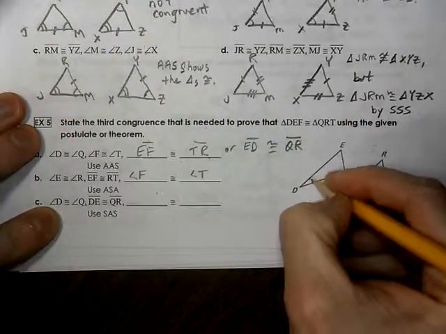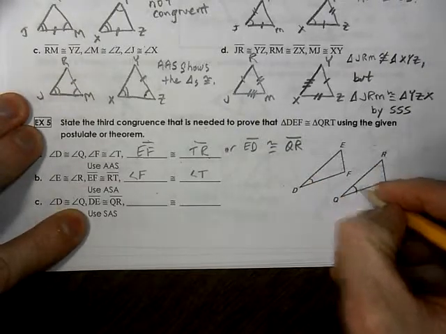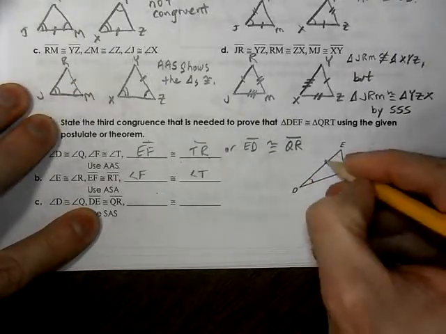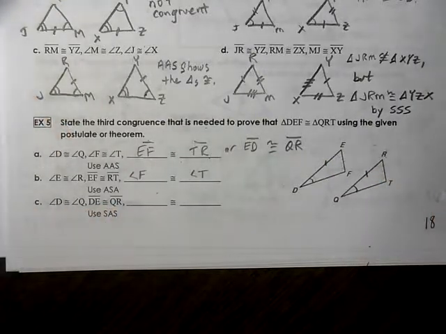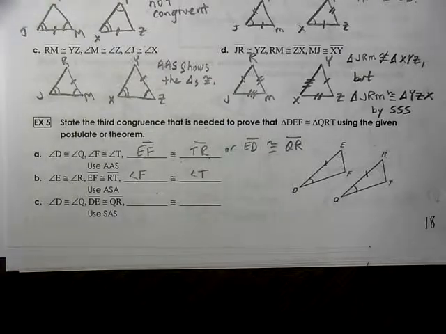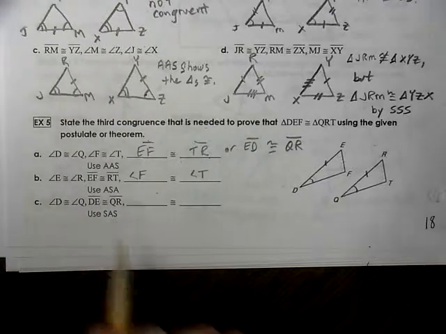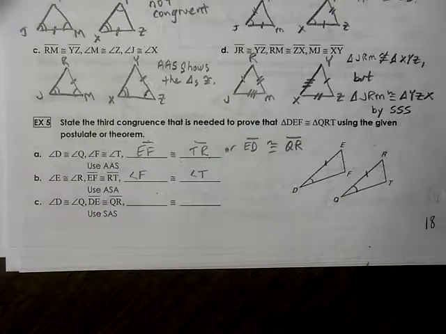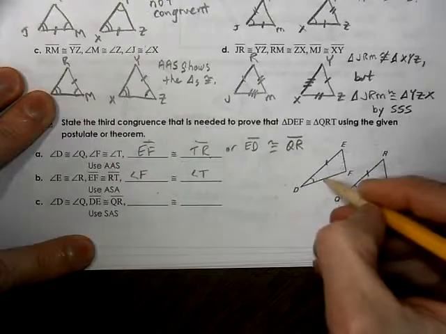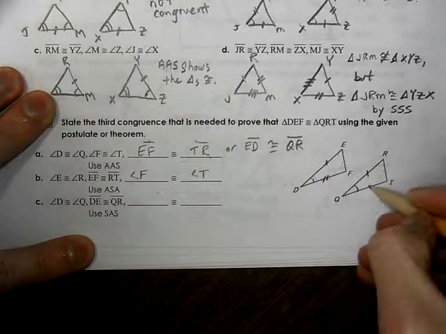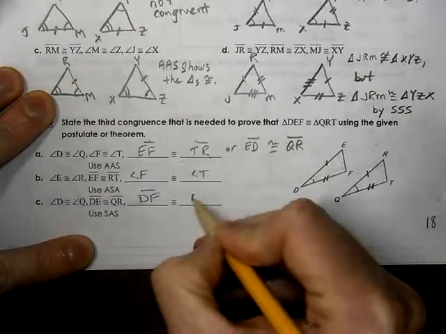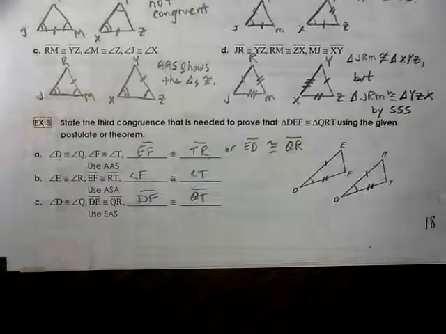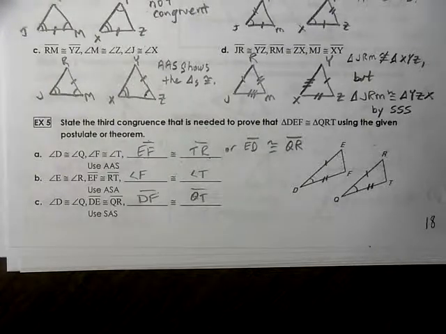Angle D is supposed to be congruent to angle T. DE is supposed to be congruent to QR. And what would the third bit of information need to be for them to be congruent to each other using side, angle, side? DF would have to match QT. That would make the triangles congruent to each other.